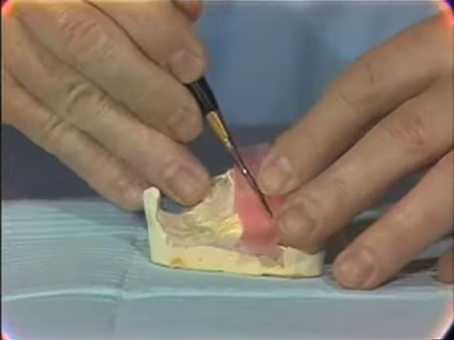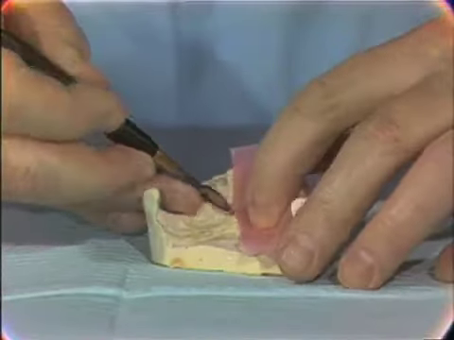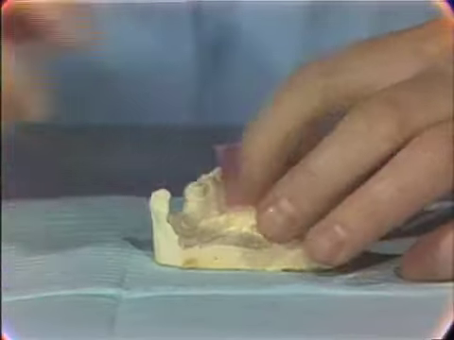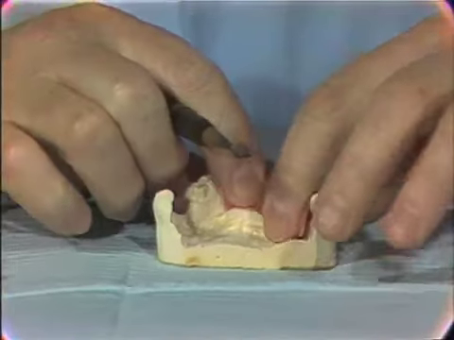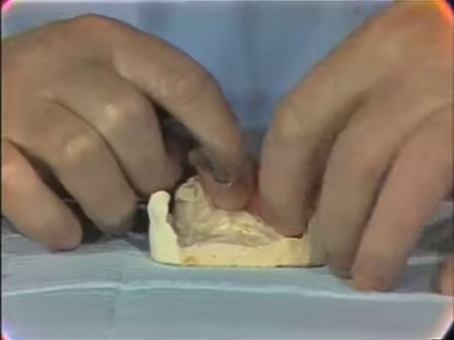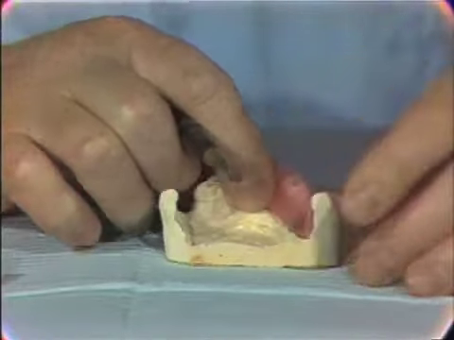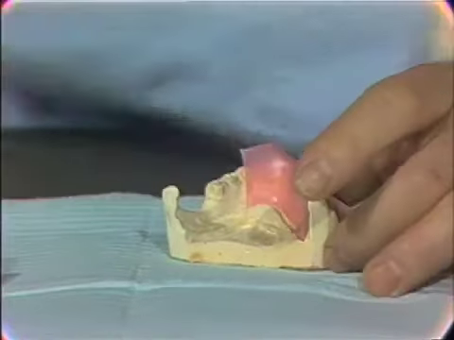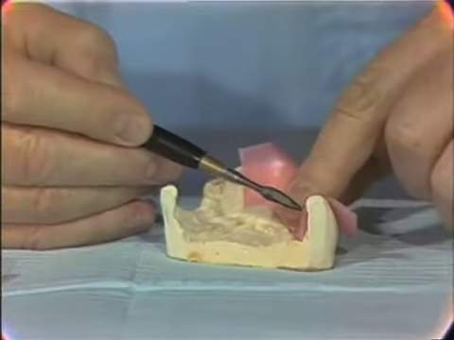Now, the question continually comes up as to how much relief you should have under the tray. If you want to work with a relief, one thickness of the pink base plate wax that hasn't been thinned out too much would be an adequate relief.